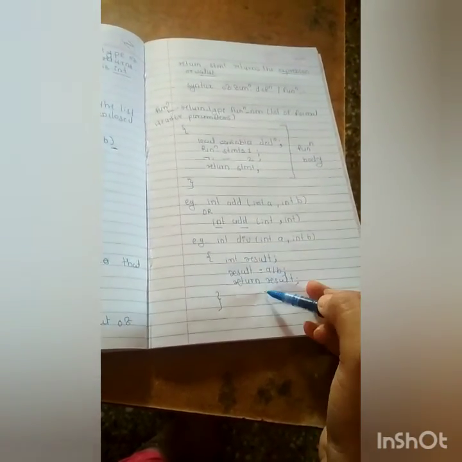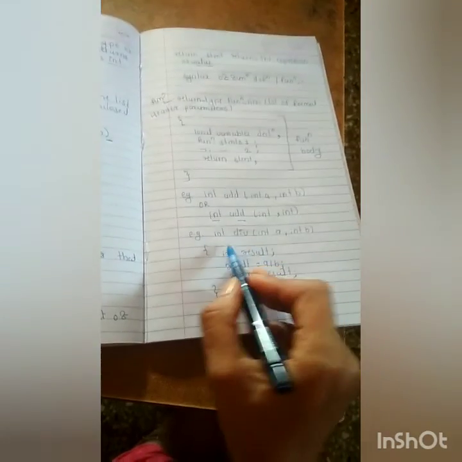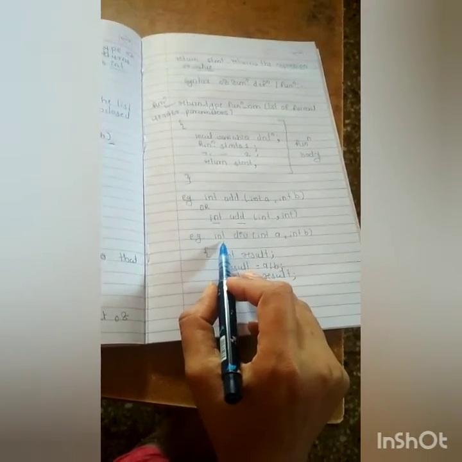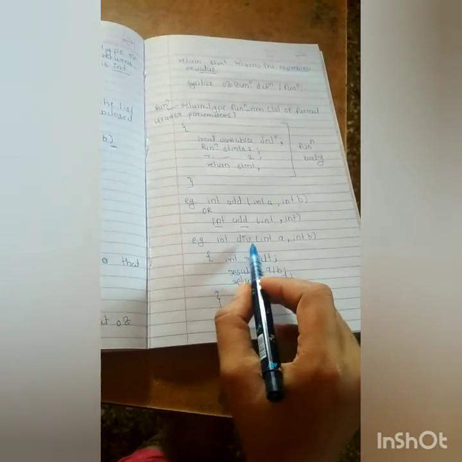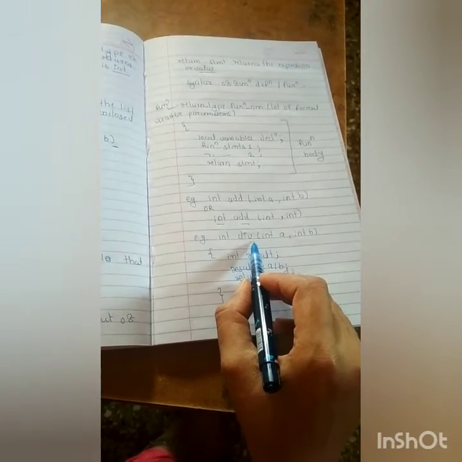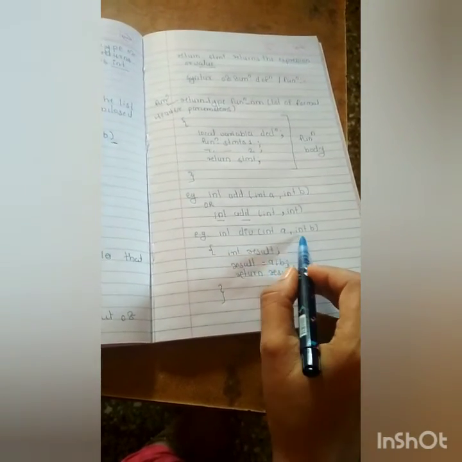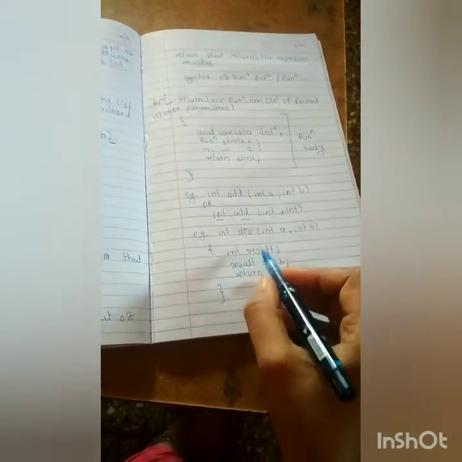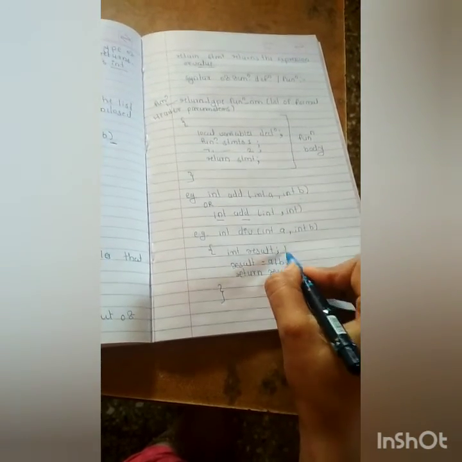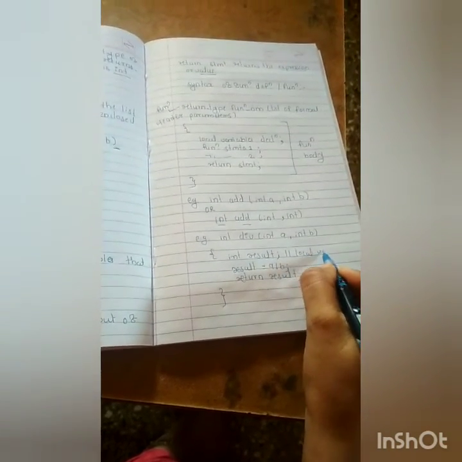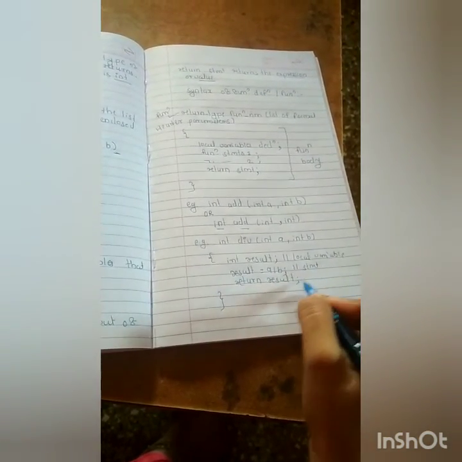Here the header has return type integer, function name division, and these two formal parameters. We declare one local variable, result. After that we perform the operation, which is called the statements, and this is called the return statement.